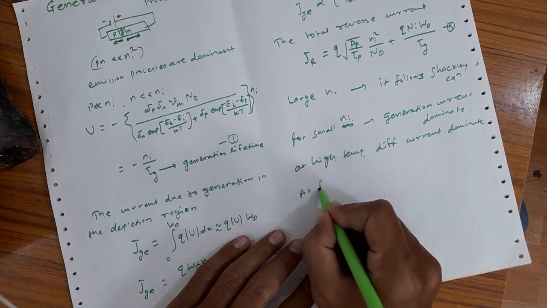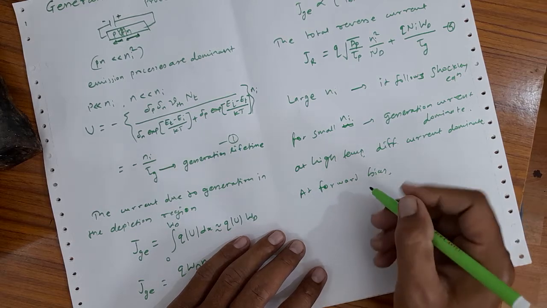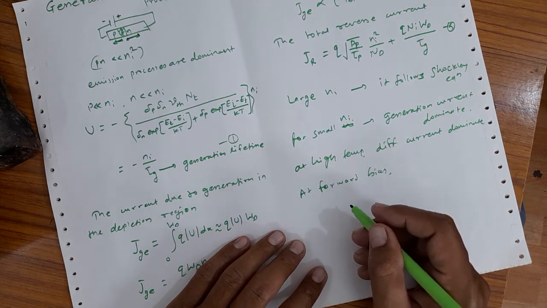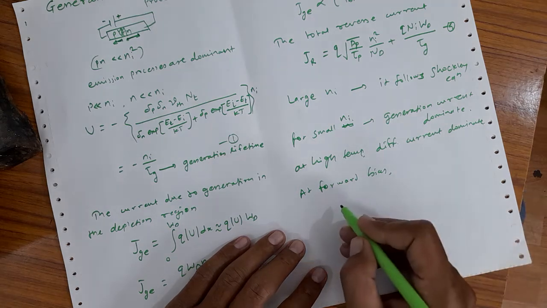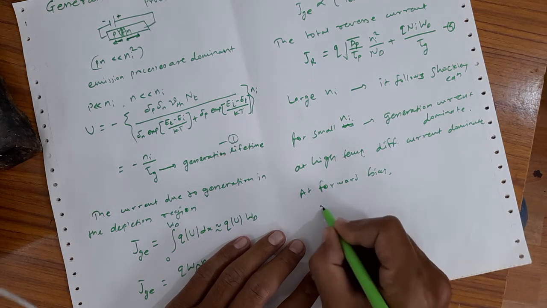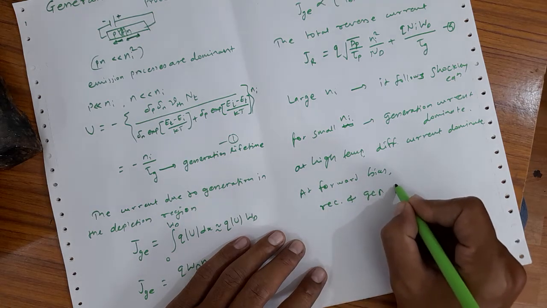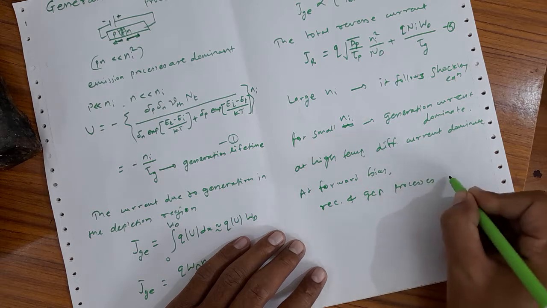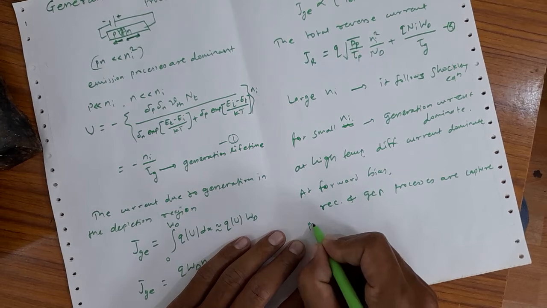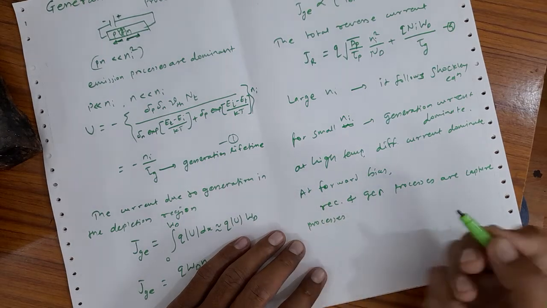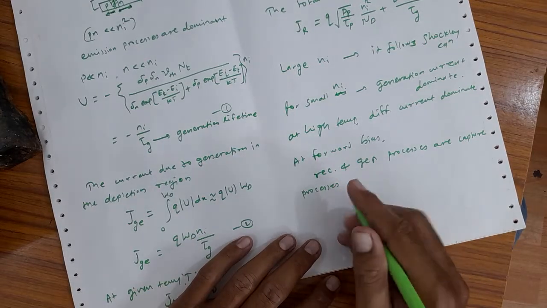Now, at forward bias, what happens is that the major recombination and generation processes in the depletion region are the capture processes. So, I can just call them the recombination and generation processes, which are capture processes. And this is something like electron capture and so forth, that will come.